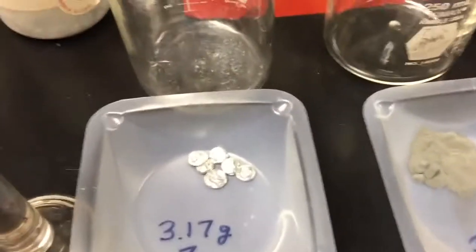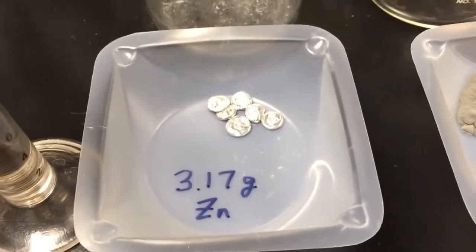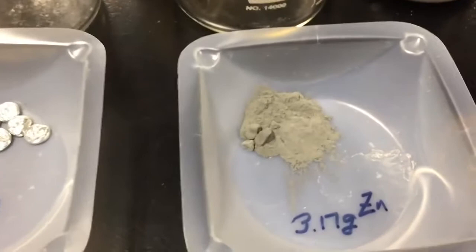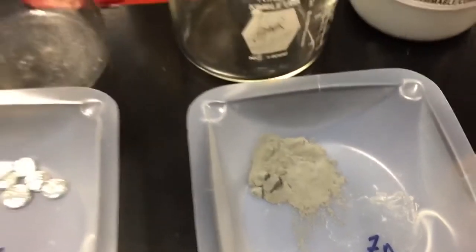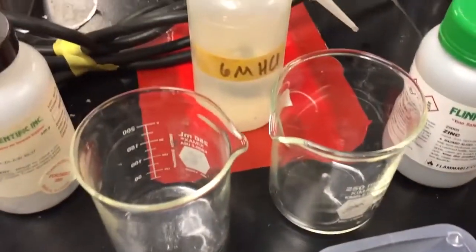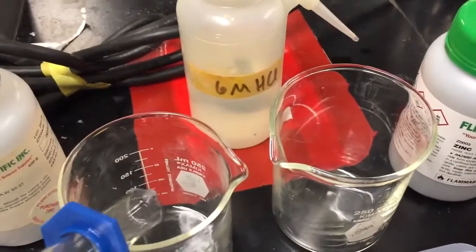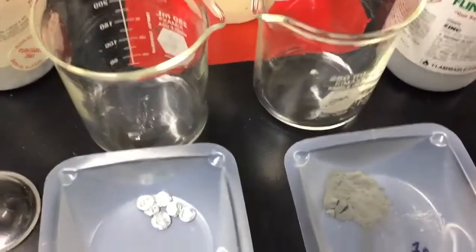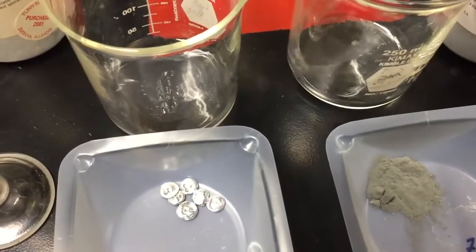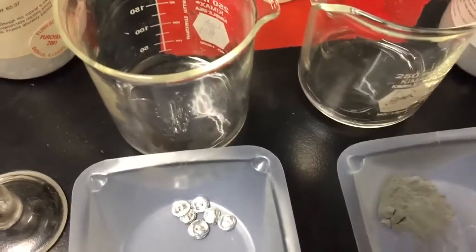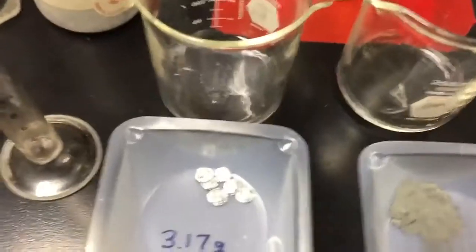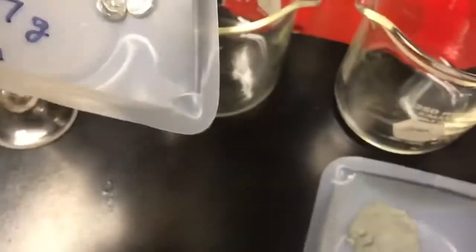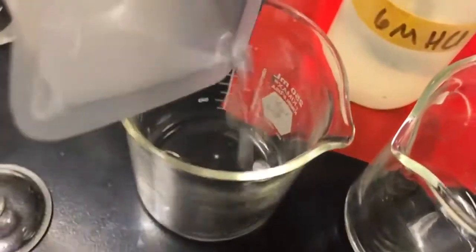Okay, next up will be something called surface area. So in these 2 weighing boats, I have 3.17 grams of zinc ingots and 3.17 grams of zinc powder. Now to the beaker on the left, we'll be adding 10 milliliters of 6 molar hydrochloric acid, and also to the beaker to the right. So the hydrochloric acid concentration is the same and the volume is the same.